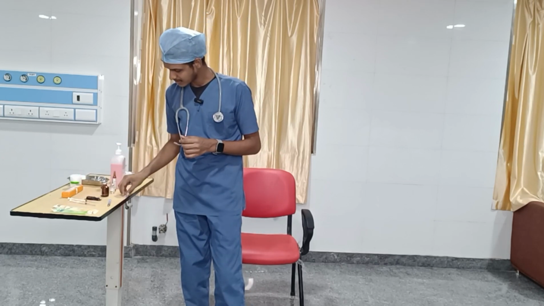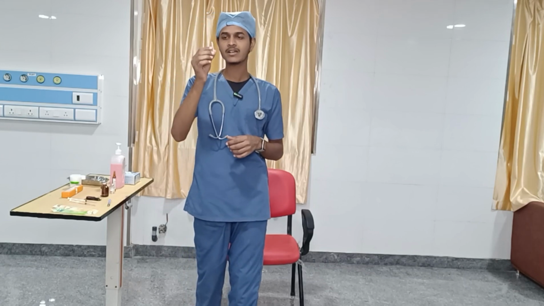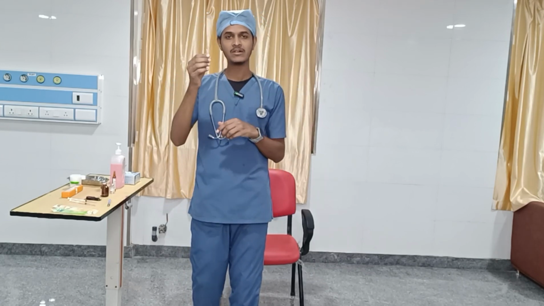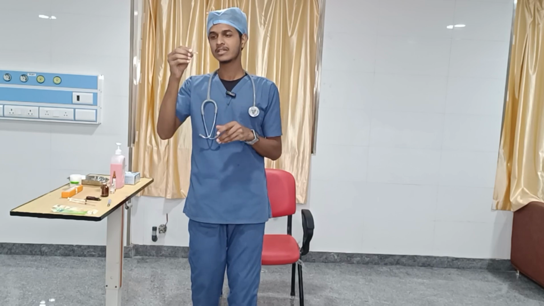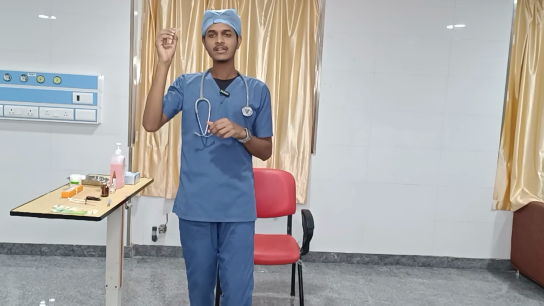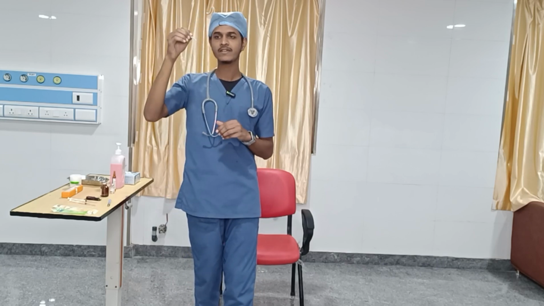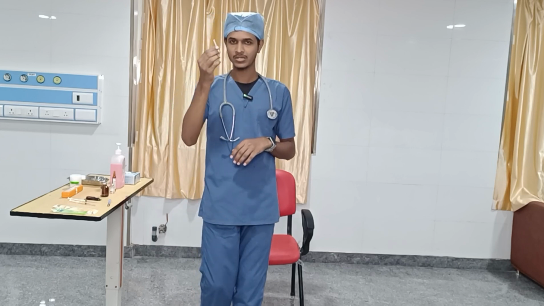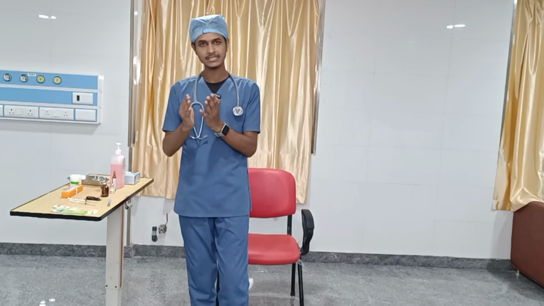This needle is called the hypodermic needle. Hypo means low, dermic refers to the dermis layer. The needle will be placed below the dermis. That is why we call it a hypodermic needle. So this is regarding the syringe and the needle.